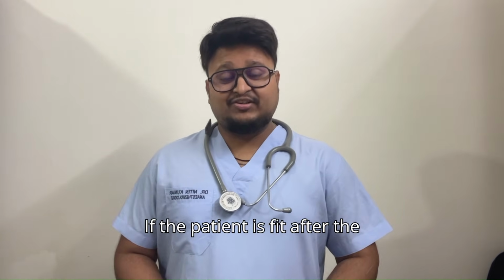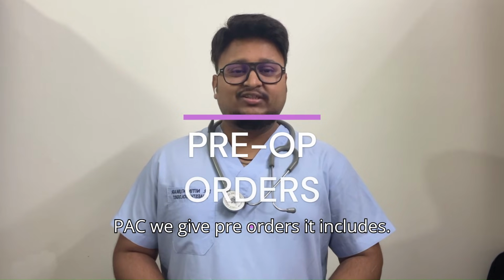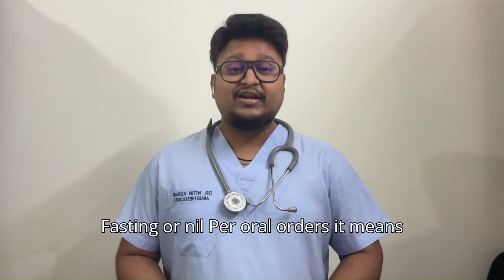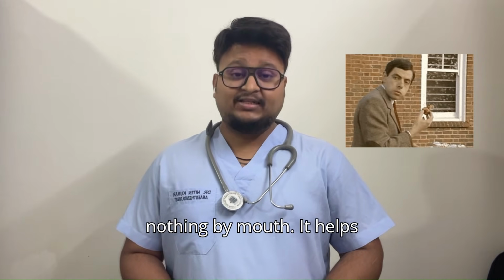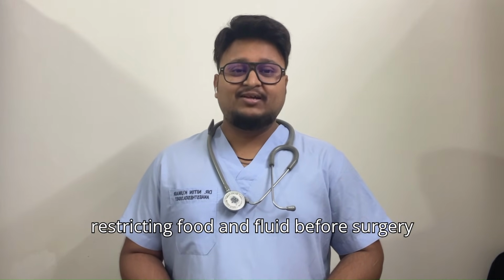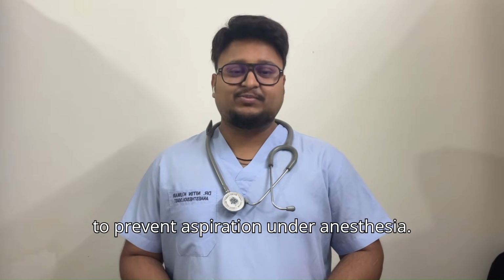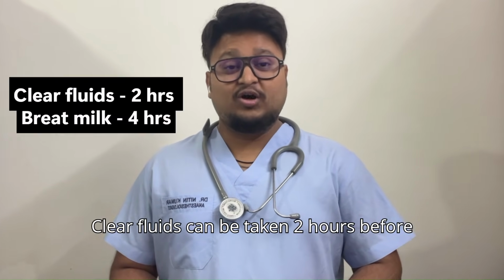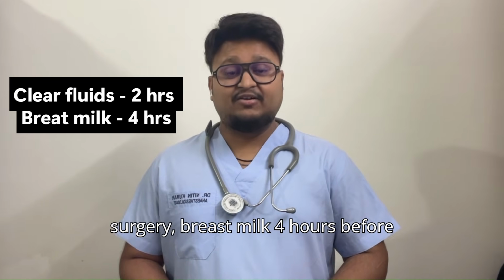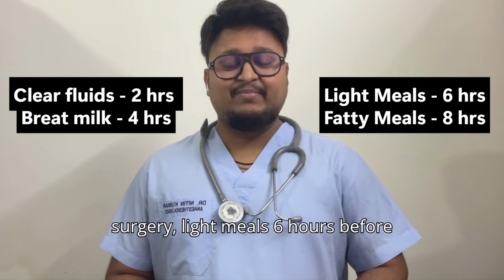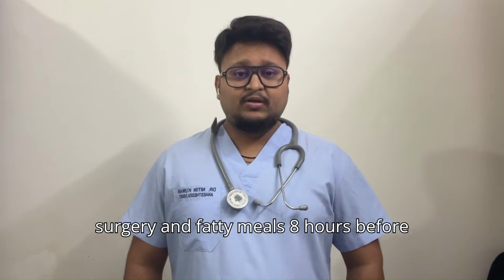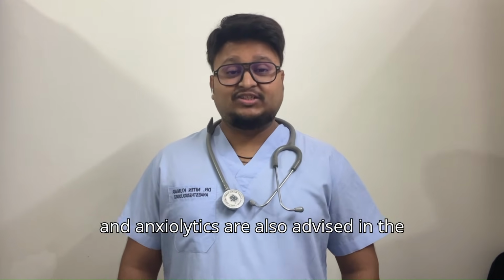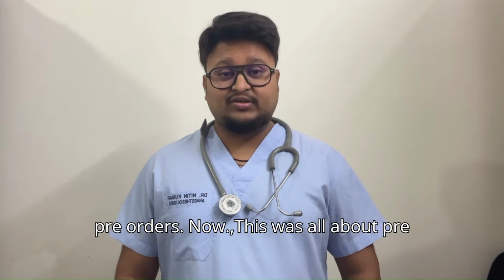If the patient is fit after the PAC, we give pre-op orders. It includes fasting or Nil Per Oral orders. It means nothing by mouth. It helps restricting food and fluid before surgery to prevent aspiration under anesthesia. Clear fluids can be taken 2 hours before surgery. Breast milk 4 hours before surgery. Light meals 6 hours before surgery, and fatty meals 8 hours before surgery. Medications like antacids and anxiolytics are also advised in the pre-op orders.